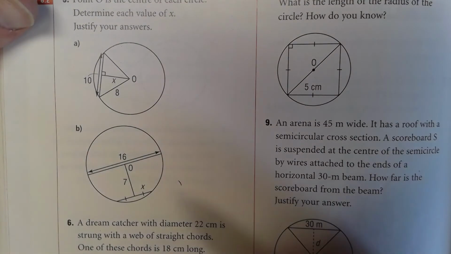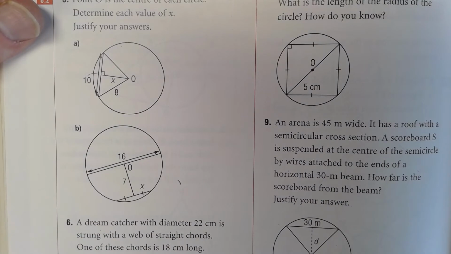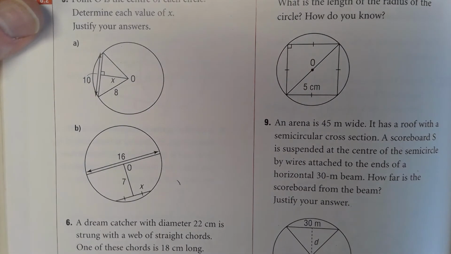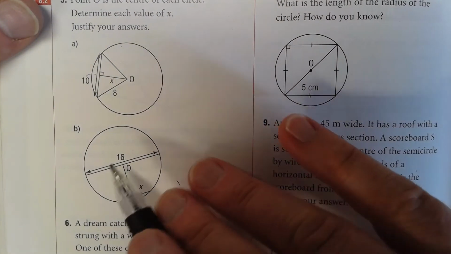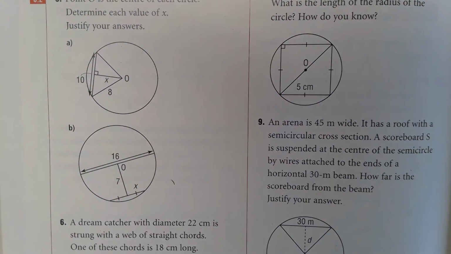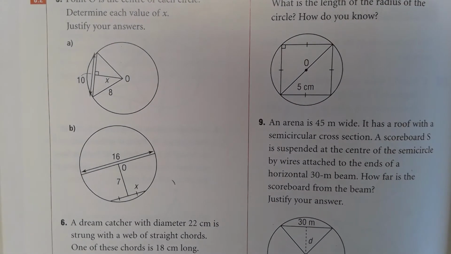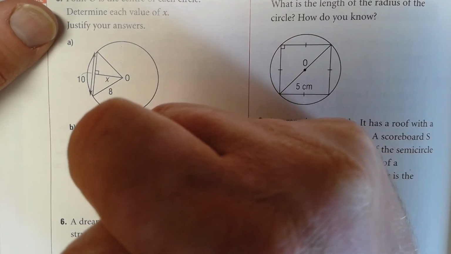Here we want to know x down here. So let's look at what we have to work with. We have got a diameter of 16. We have this guy that's 7. So if we were to go, I like a pencil here. I got one. Go like this.